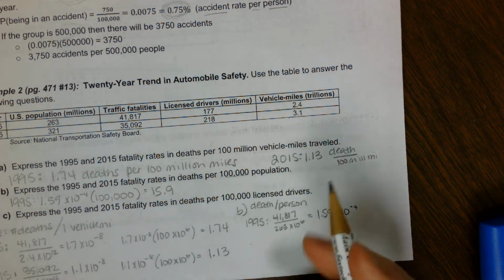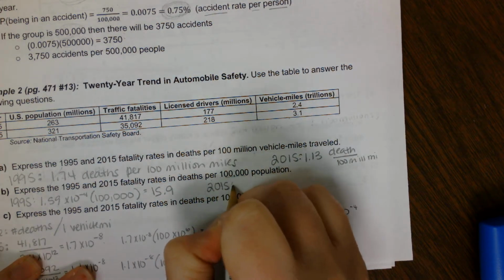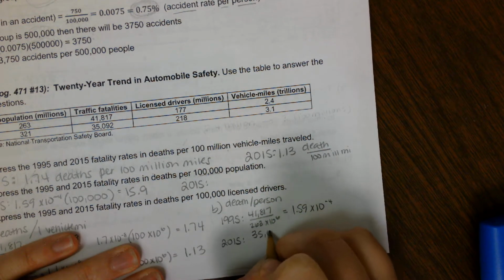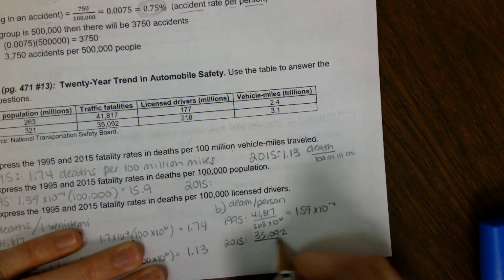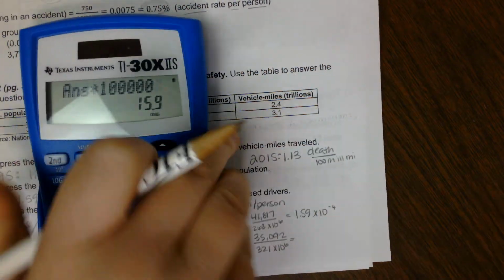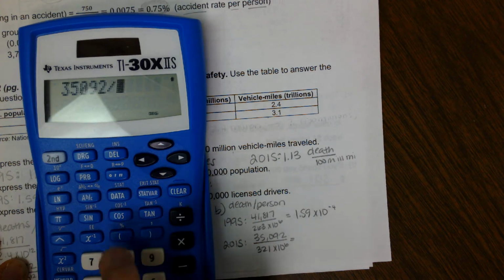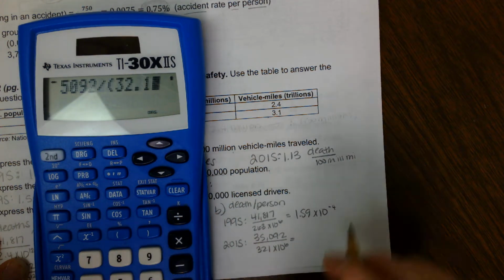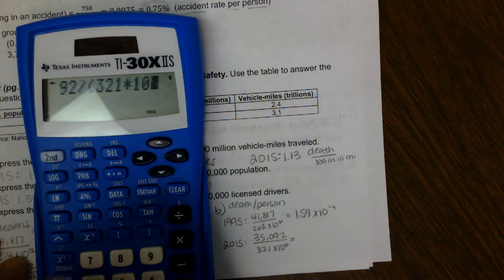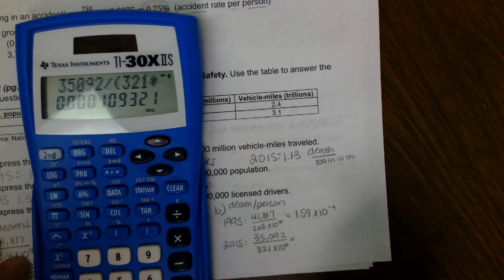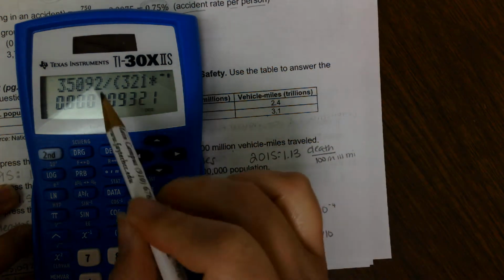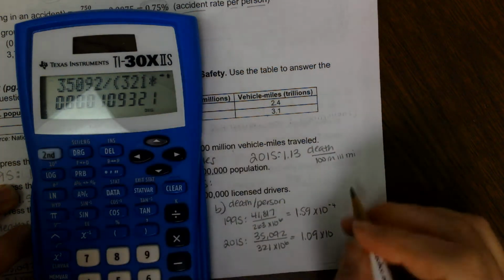due to traffic fatalities. In 2015, we take my 35,092 and divide by that population, which is 321 million. So 35,092 divided by 321 times 10 to the 6th, to get 1.09 times 10 to the negative 4.